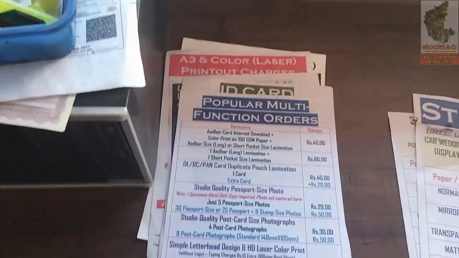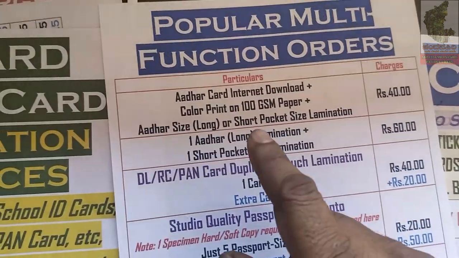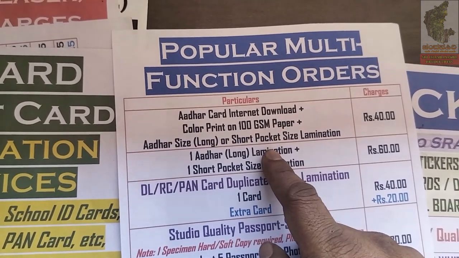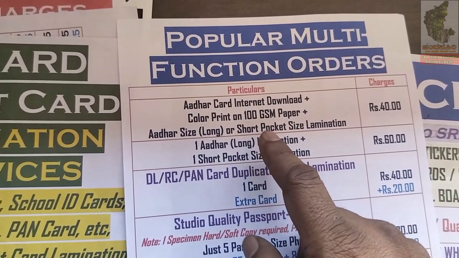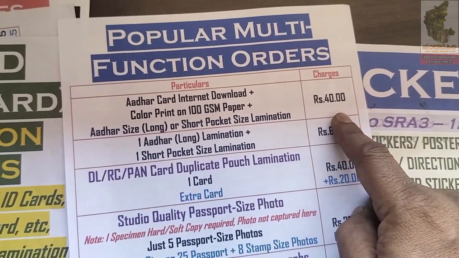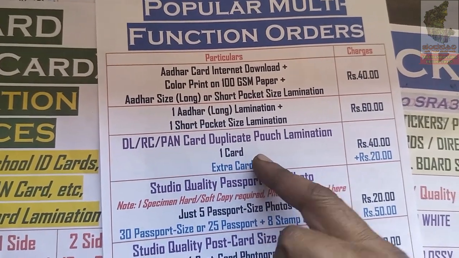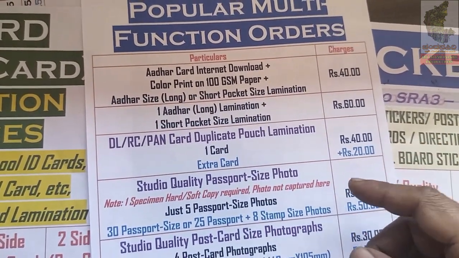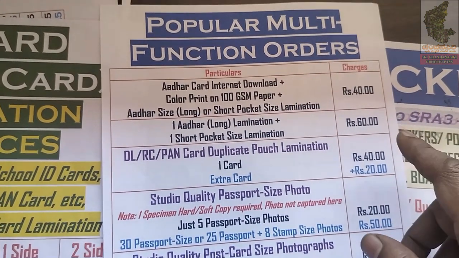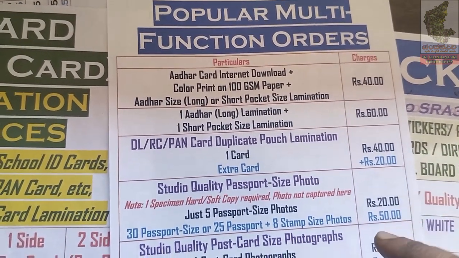And these are some of the popular combo services that we provide. Aadhaar card downloading from internet and giving color print on 100 GSM paper, and then folding it and laminating it to Aadhaar size. For that we will charge rupees 40 in total. Also DL, RC, PAN card, duplicating it, that is taking color Xerox of this and then cutting it and laminating it to ID card size. For that we will charge like rupees 40 or rupees 30 if you take two such cards. Like this we will charge.